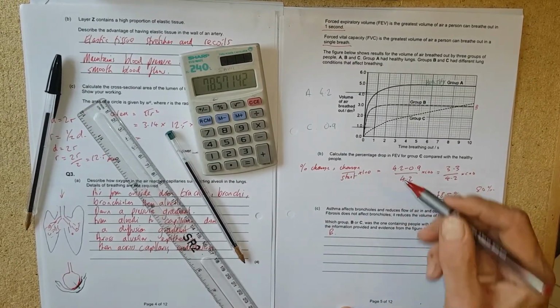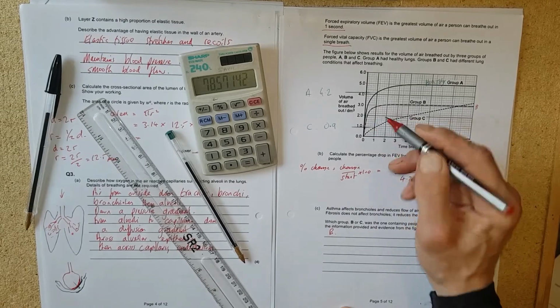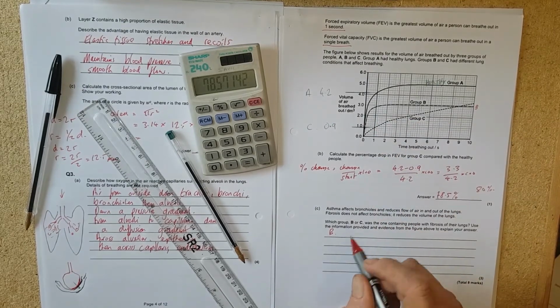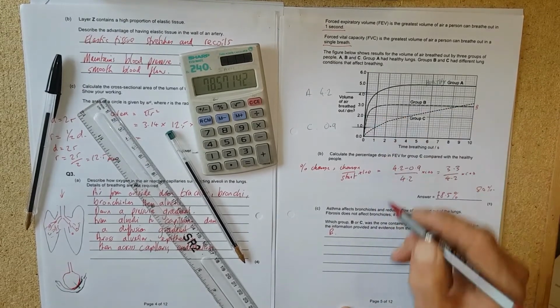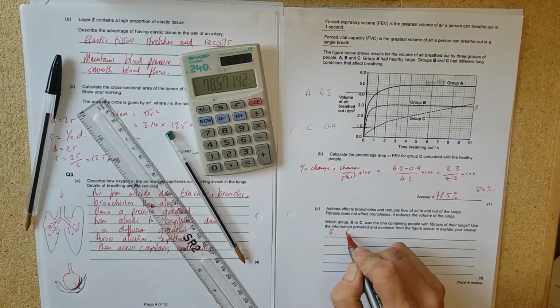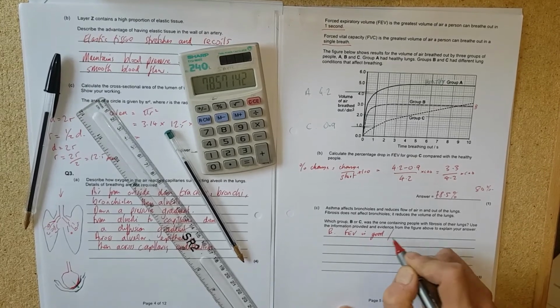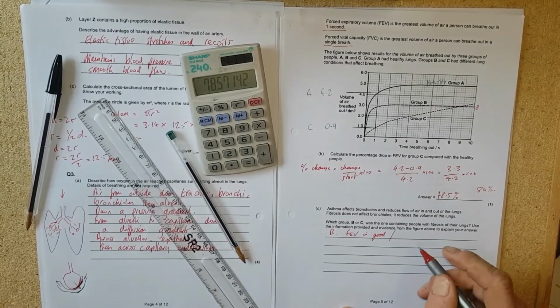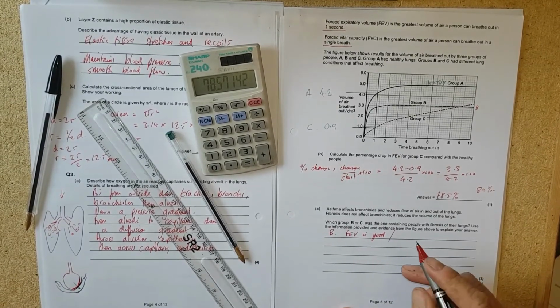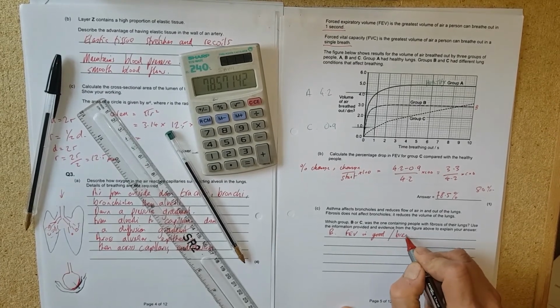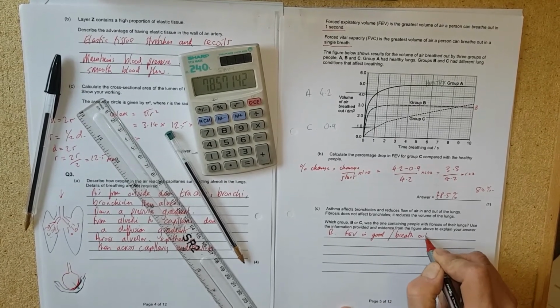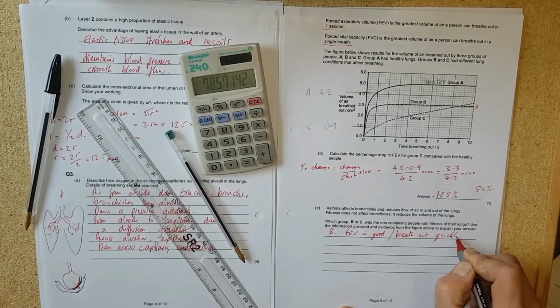Because first of all their FEV is good, or alternatively another way of saying that is they can breathe out quickly.